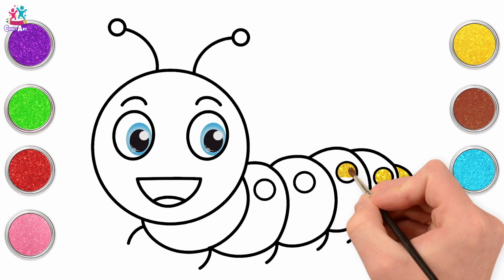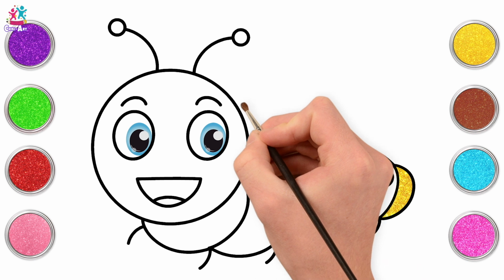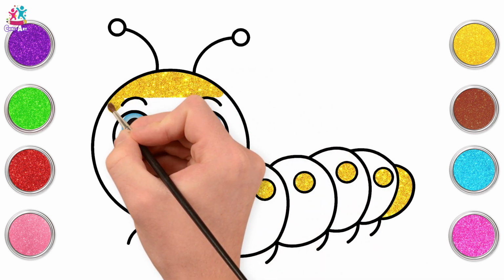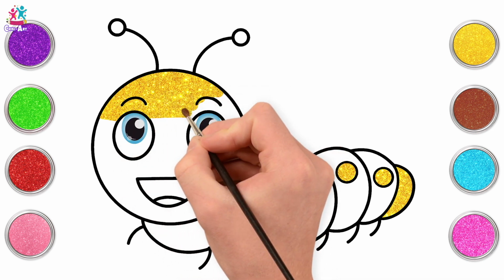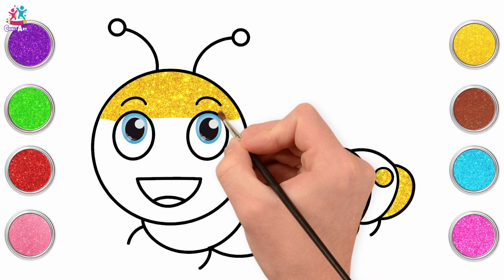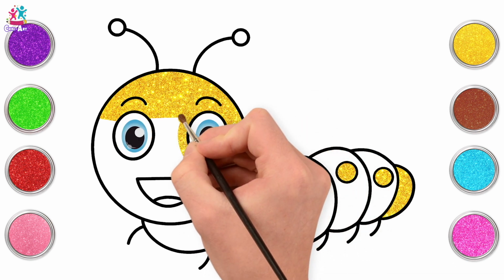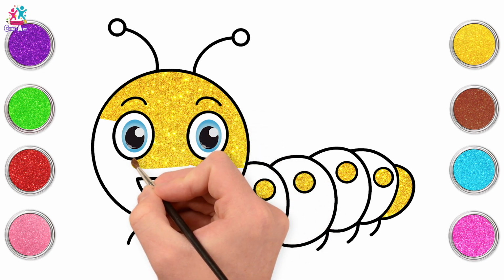Yellow spots in a yellow bottom. Let's do the face yellow too. Using a small tipped paintbrush, carefully painting around the features. Staying in between the black lines. Have you ever seen a real caterpillar in your garden? I love them, don't you?